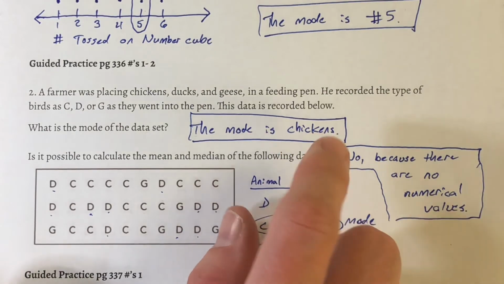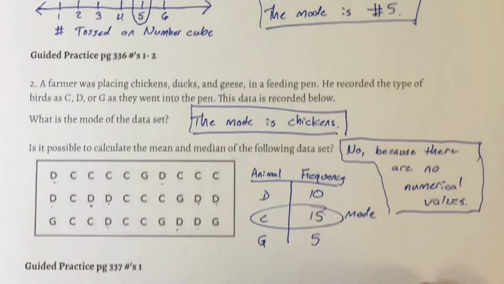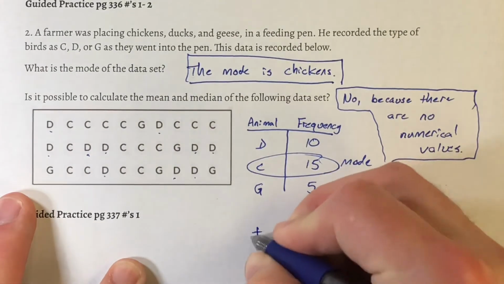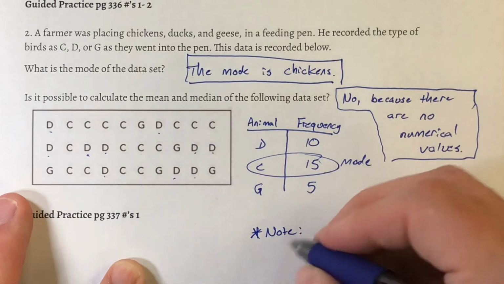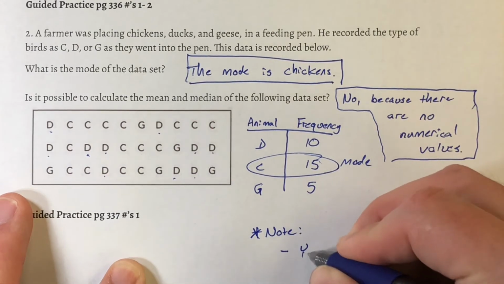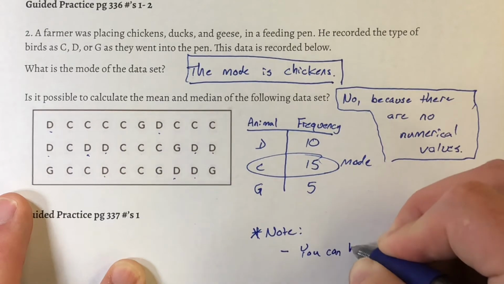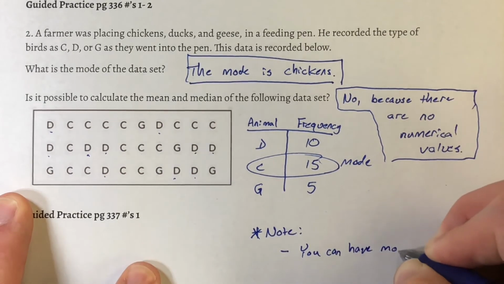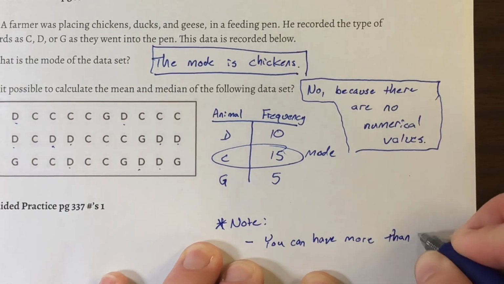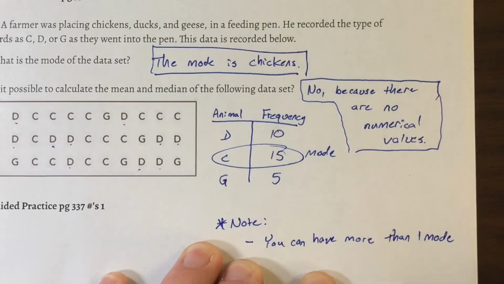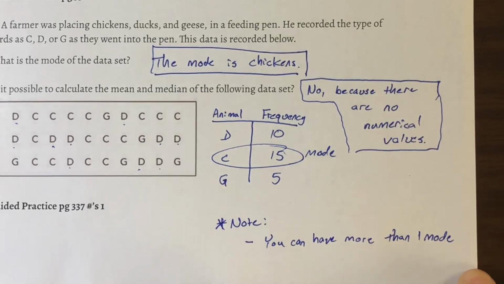Mode is unique. Now, before we finish, I want to give a special note for something that can occur with modes. First, you can have more than one mode, like you can have a tie. So you can have 2 modes, 3 modes, and more. It just has to happen more than something else, and it would have to be a direct tie for there to be more than one mode.